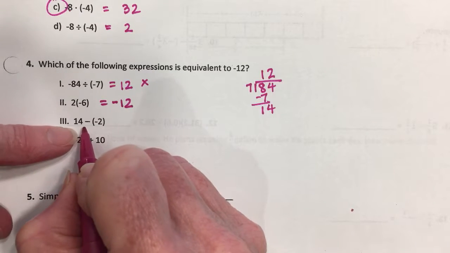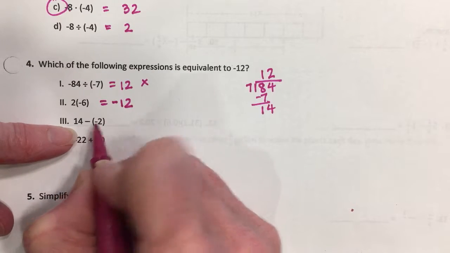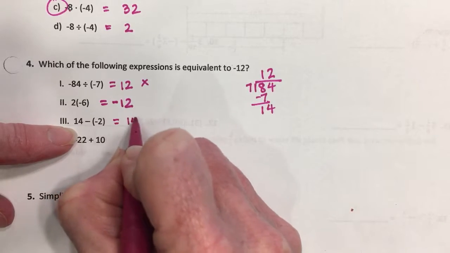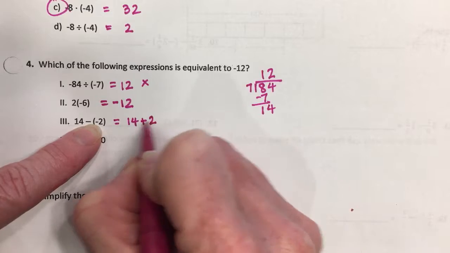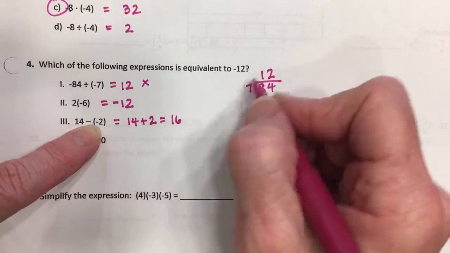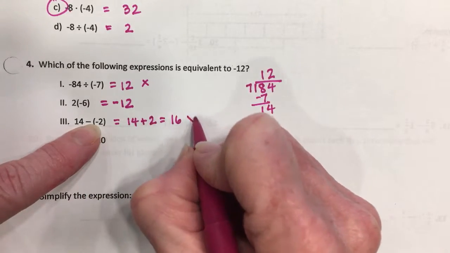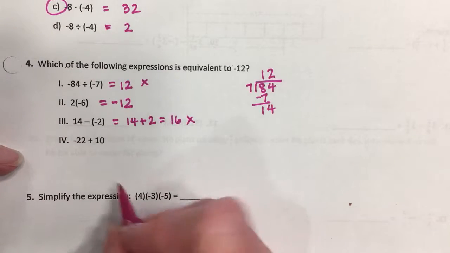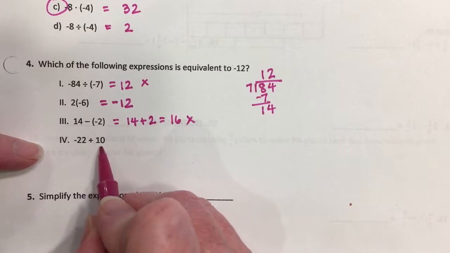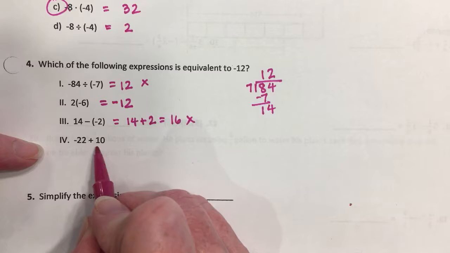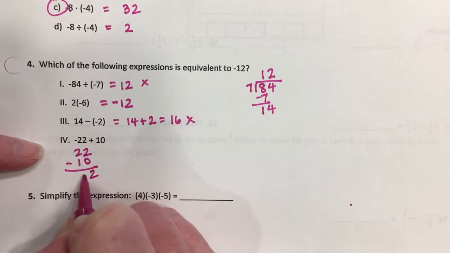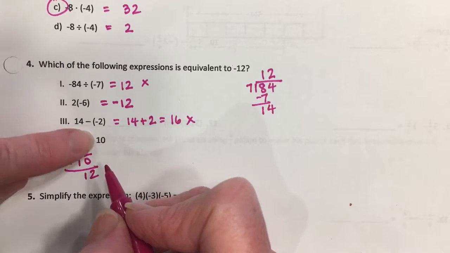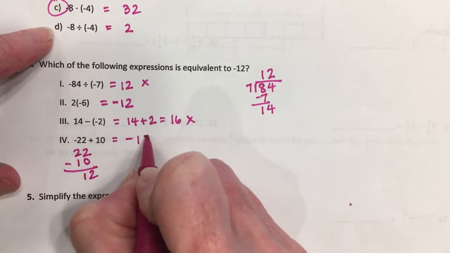On 3, I need to rewrite this first because it's subtraction, so this becomes 14, keep that, change to add, change -2 to the opposite. 14 plus 2 is 16, so that's not going to be -12 either, so I know it's not 3. And then 4, -22 plus 10, these are different signs, so actually subtract those if you can't do that in your head. There are more negatives than positives, so my answer is going to be -12.